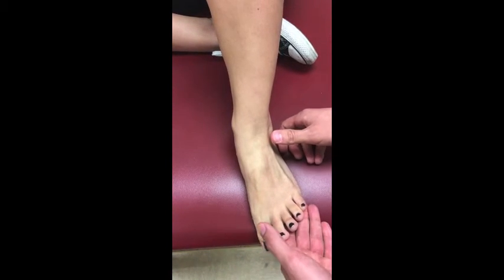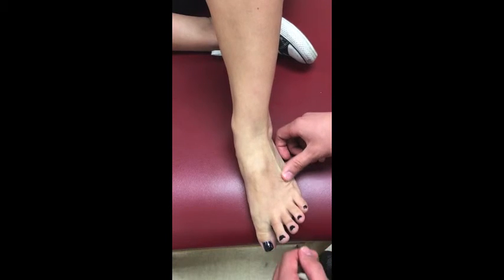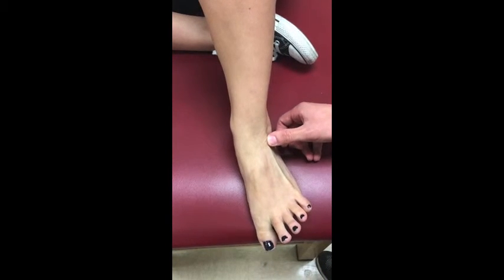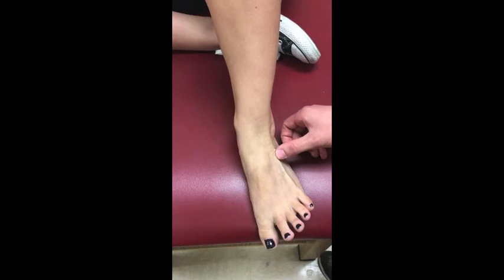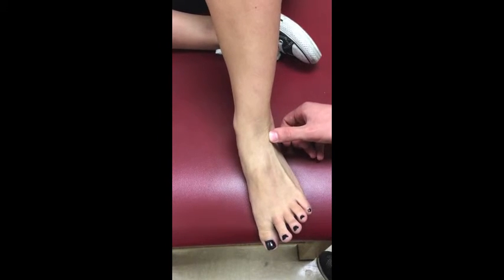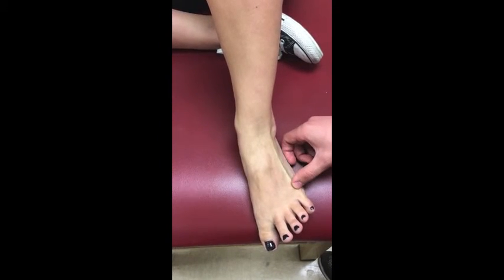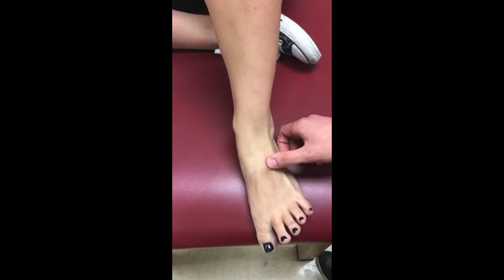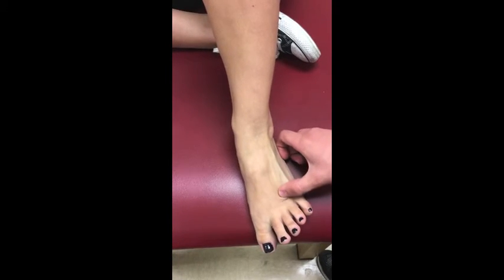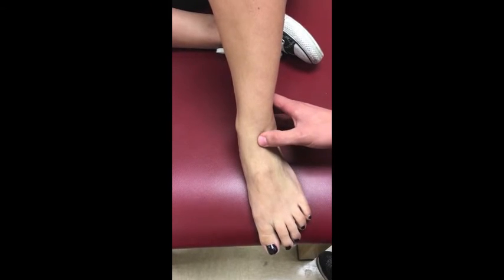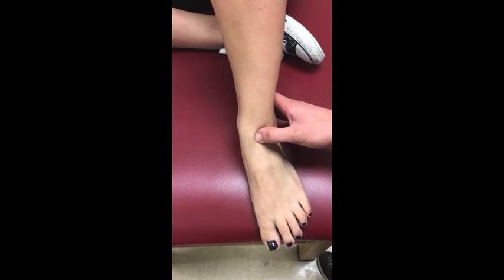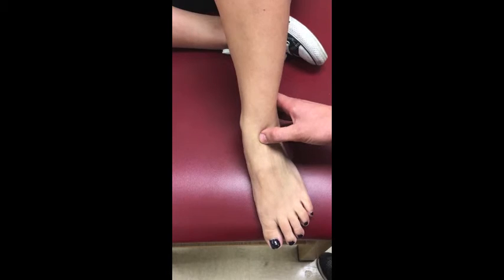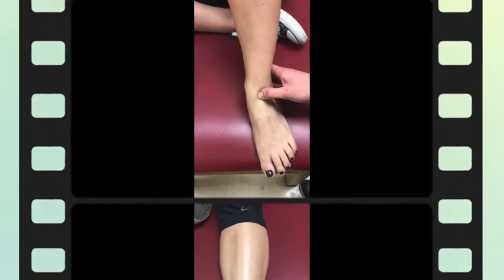The extensor digitorum longus tendon lies lateral to the extensor hallucis longus. Palpate it first where it crosses the ankle joint. Have the patient extend the toes and then palpate the tendon as it splits into 4 parts to the distal phalanx of each of the lesser toes. The dorsal pedal artery lies between the extensor hallucis longus and the dorsum of the foot. It's absent 12 to 15% of the time.